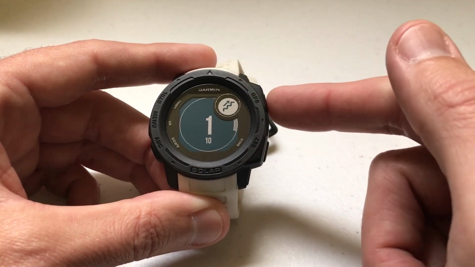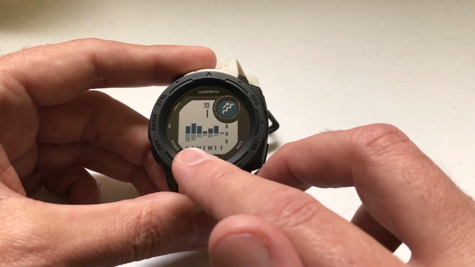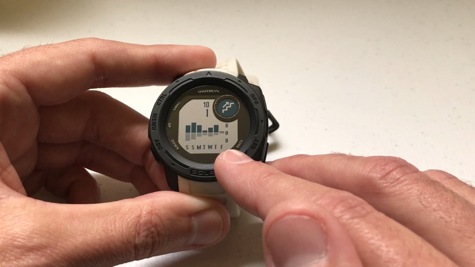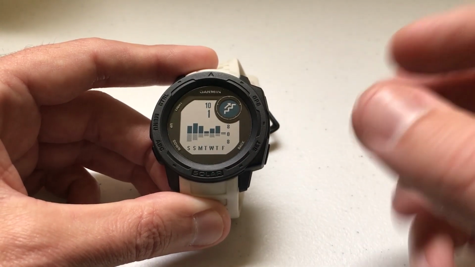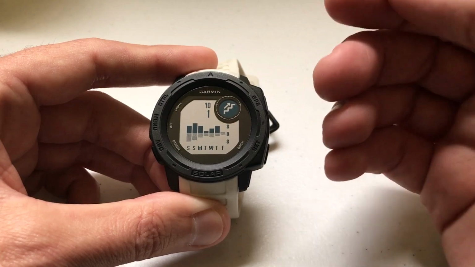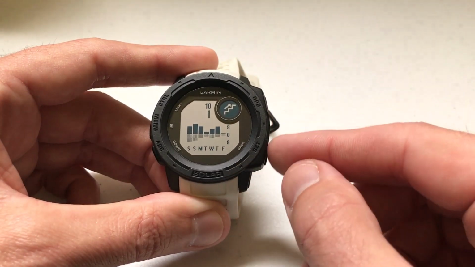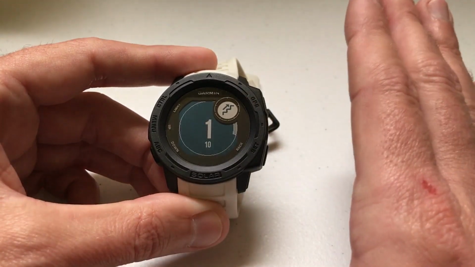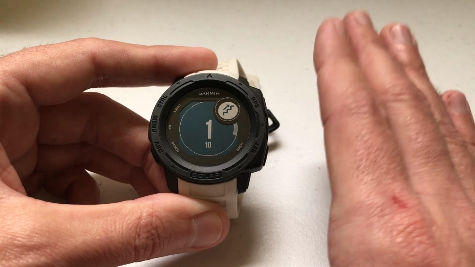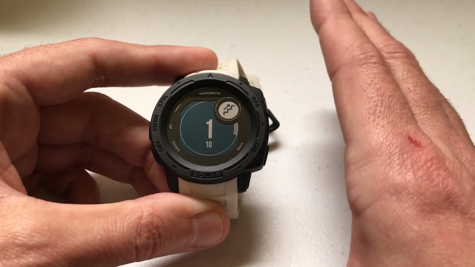The other thing with the widget is I can press the GPS button while I'm on the widget, and I can see a historical trend over the last 7 days of how many floors I've climbed. So the widget's always going to give you more detail than the data element. That's another way you can look at it. I should mention that you have to have activity tracking turned on your watch in order for it to record the floors that you've climbed, just like steps or anything else.